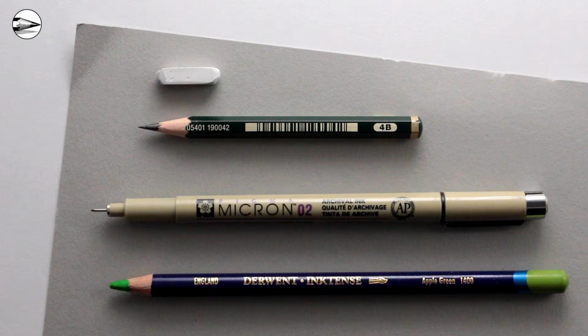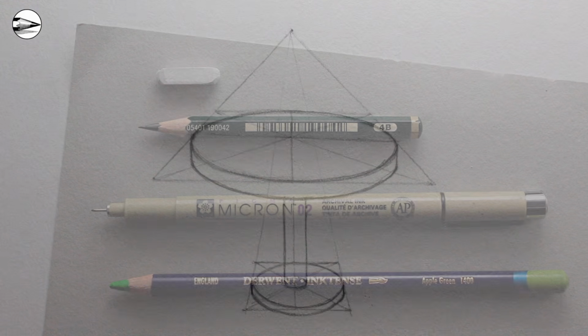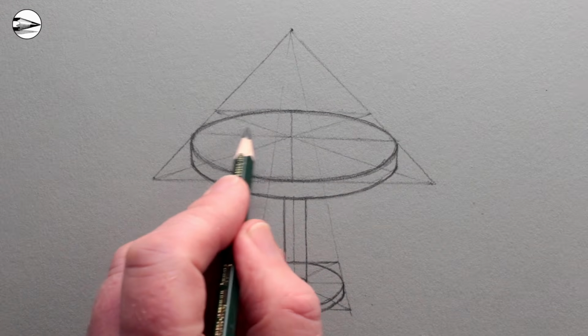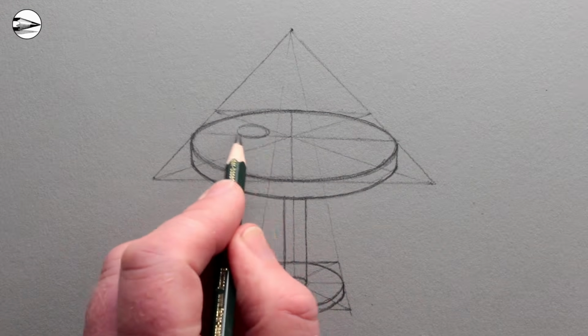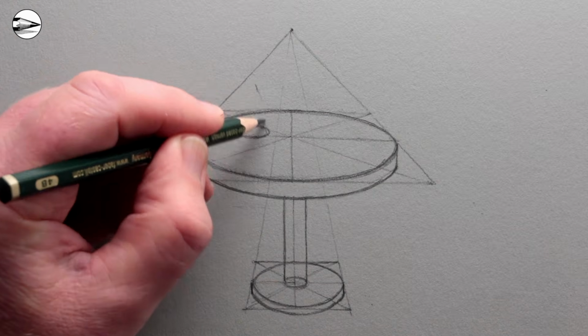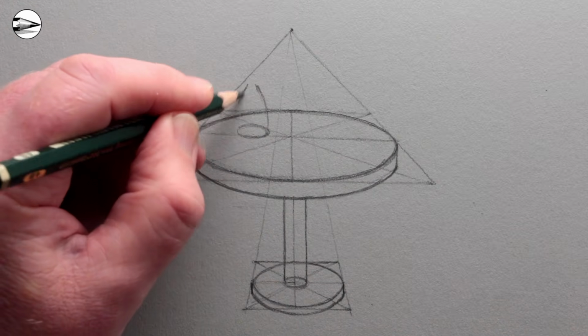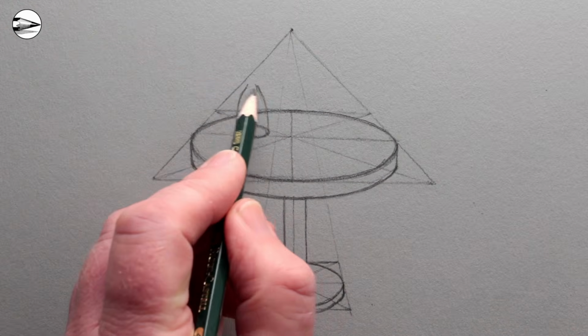For my drawing I mentioned at the beginning that I was using grey paper. That's because I want to use some white chalk, but any drawing materials that you have will be absolutely fine to use. The next step in this drawing is perhaps to draw a vase on the table, and we can just freehand draw an ellipse.